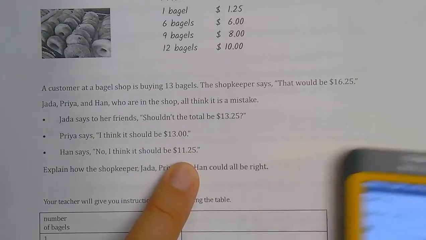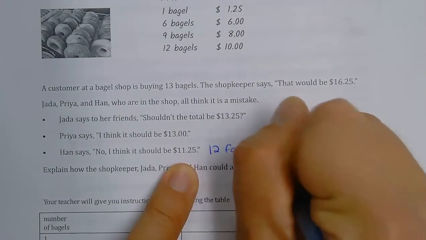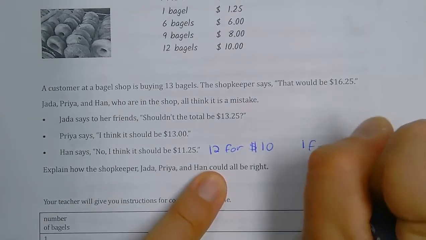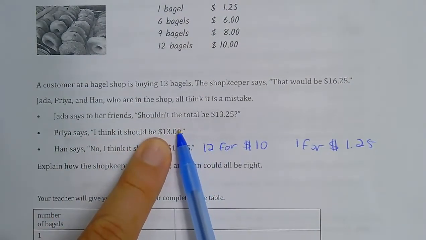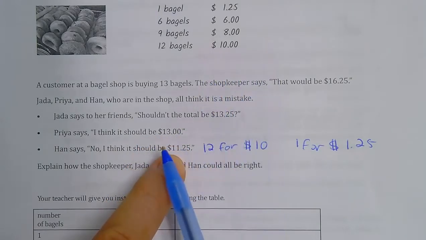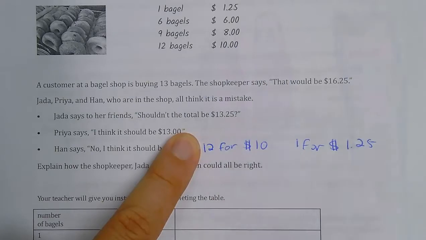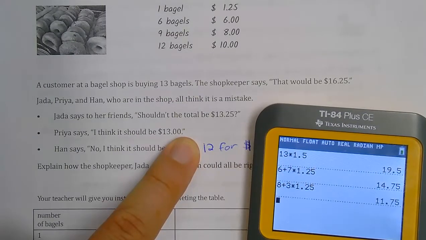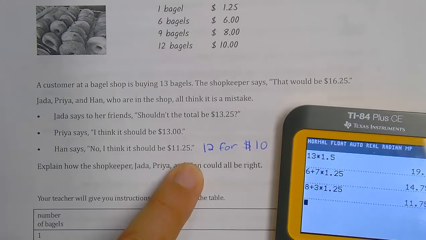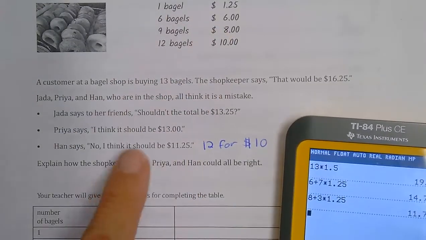So to make 11.25, I see that you could buy the 12 bagels for $10. So I'm putting 12 for $10. And then you could buy one for $1.25. And then Priya said it's going to be $13. So let's look at how could you make $13 for the 13 bagels? What if we had nine bagels at this price and then another three bagels? So nine bagels are $8 plus three for $1.25 gives us 11.75. So close. We'll have to look at it another way.